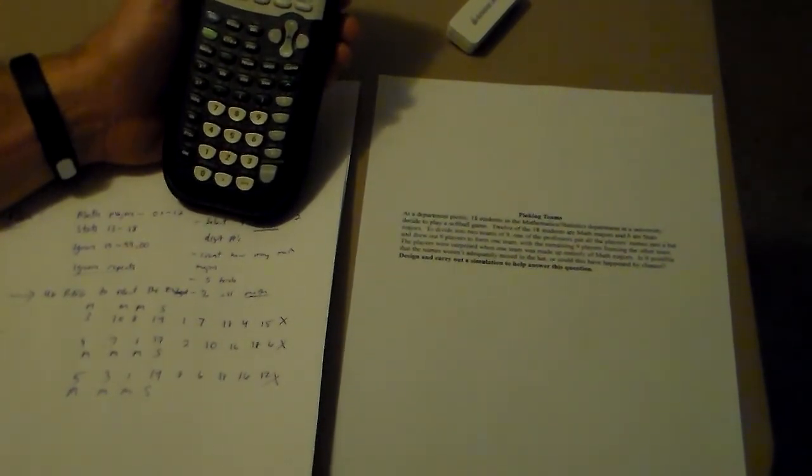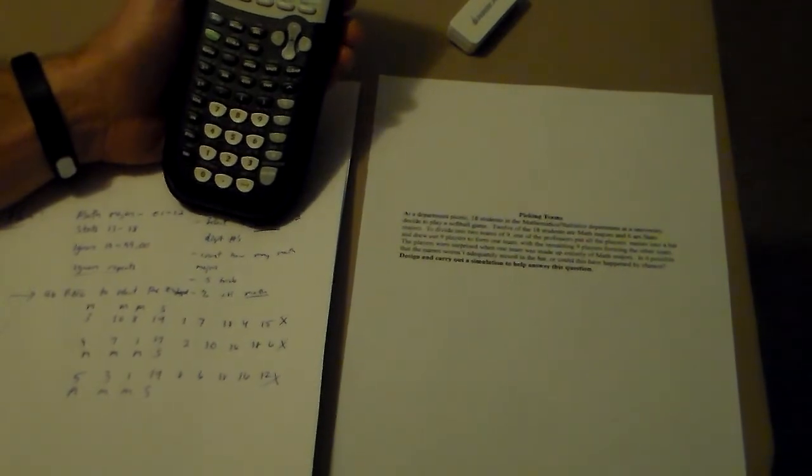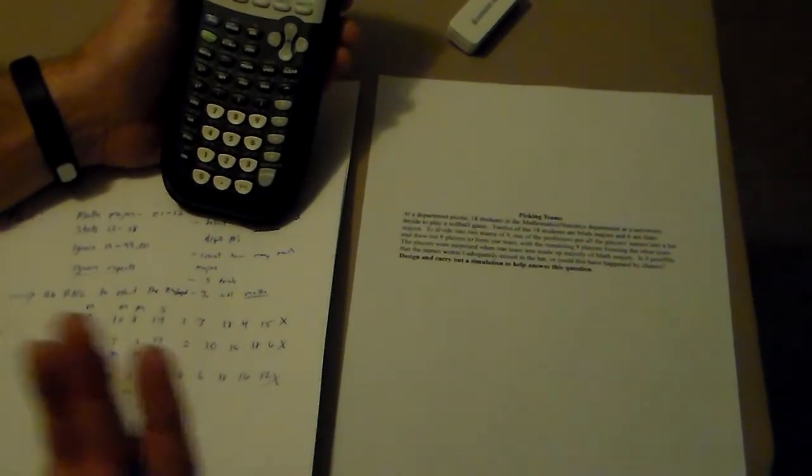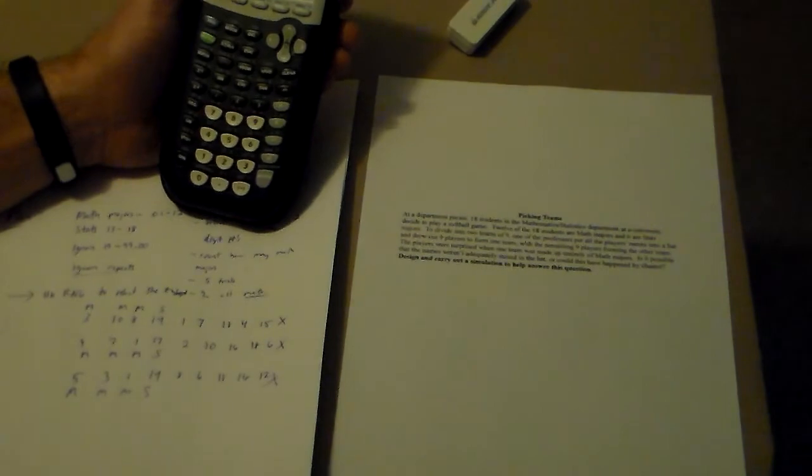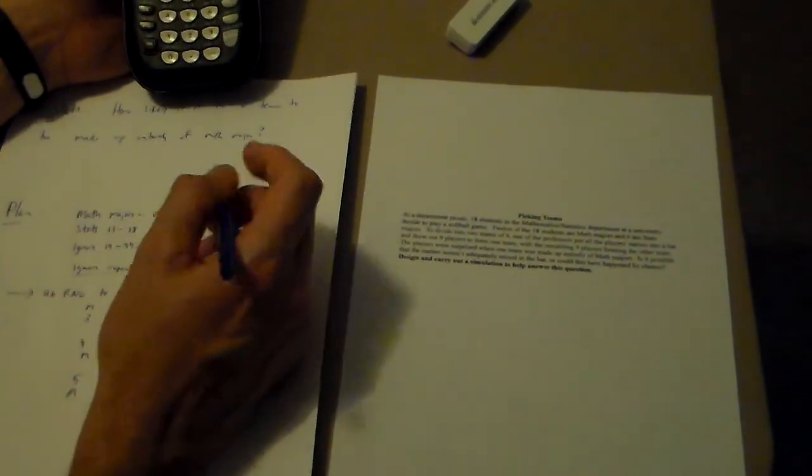So far, in my simulations, I didn't come up with any teams that were made up entirely of math majors. Therefore, I don't think it's likely for a team to be made up entirely of math majors. According to my simulation, 0% of this happened. So you just think it's not likely. I wouldn't say this can't happen, that it's going to happen 0% of the time. You don't want to say that.